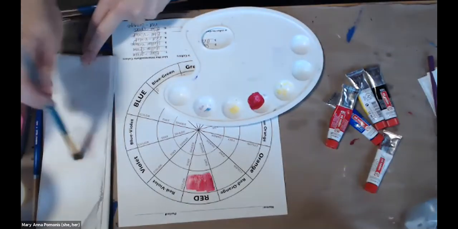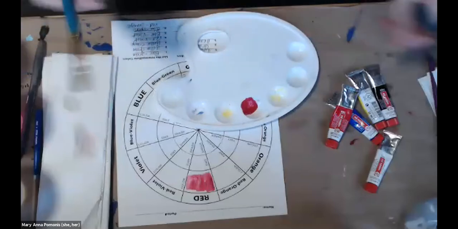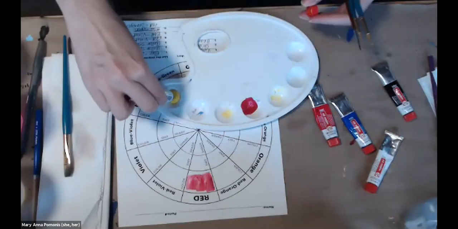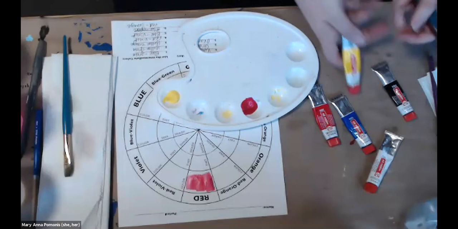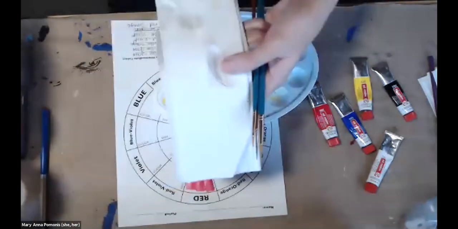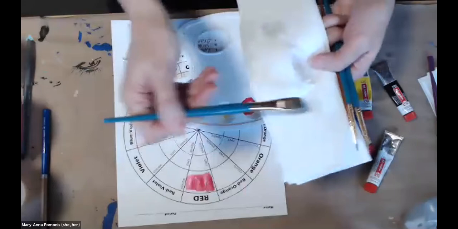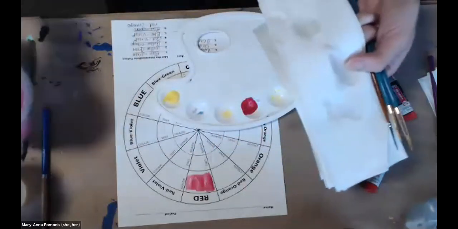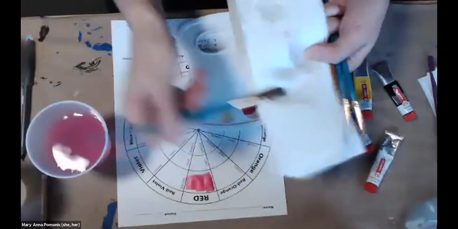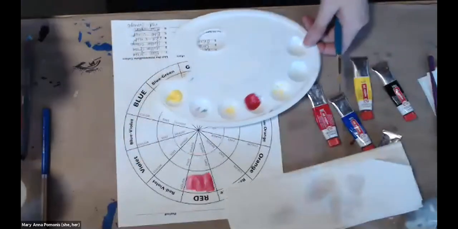Okay, I'm going to wash it off. And then I'm going to go to the yellow. And again, when I'm washing it off, I'm going to make sure that I stir it in the water for a while. The water's going to turn pink, and then I'm going to let the water soak off the brush until it's clean. Okay.